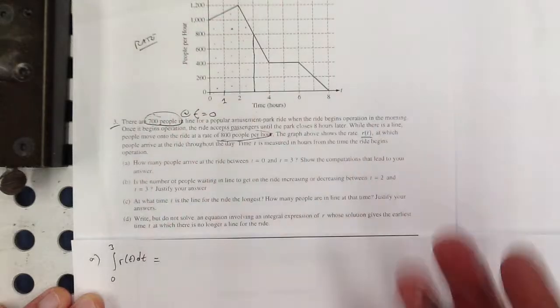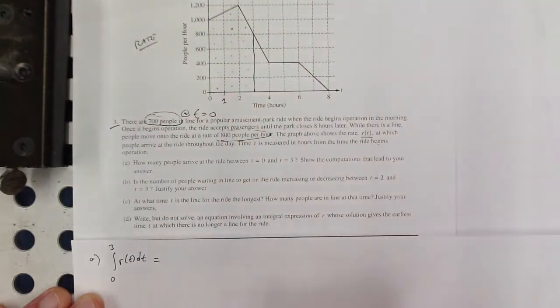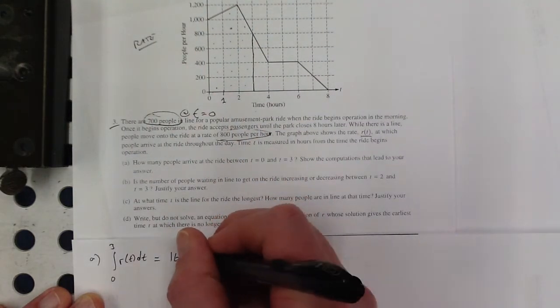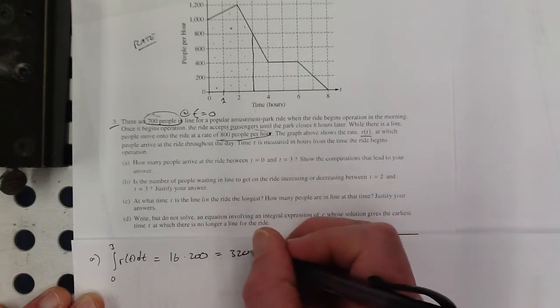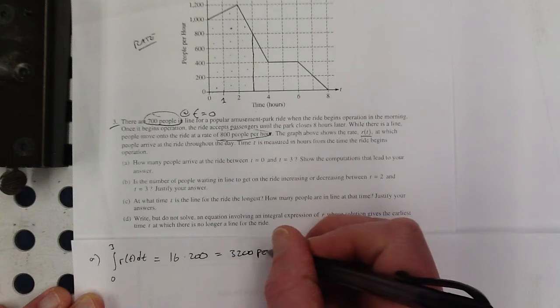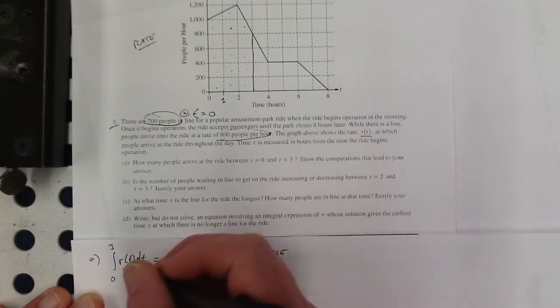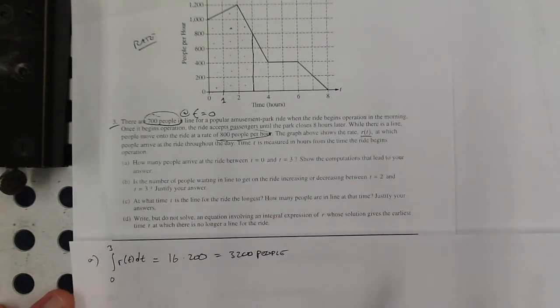So you can do triangles and all that, but it all adds up to 16 of those boxes. So 16 times 200, which is 3,200 people arrive in the line between 0 and 3.